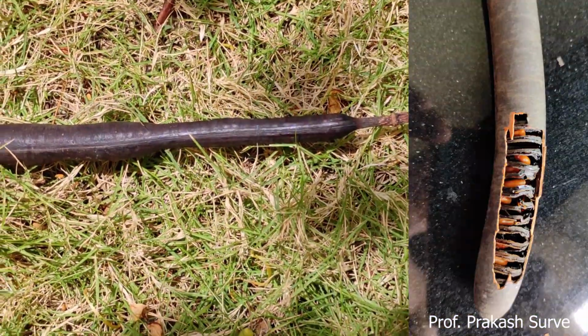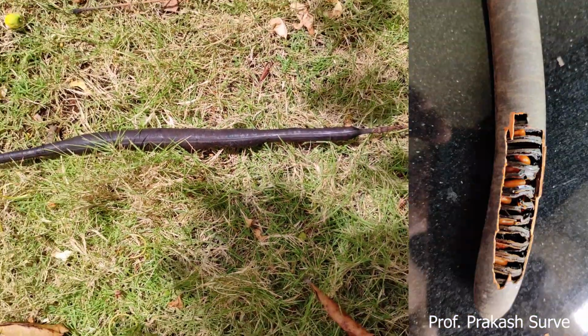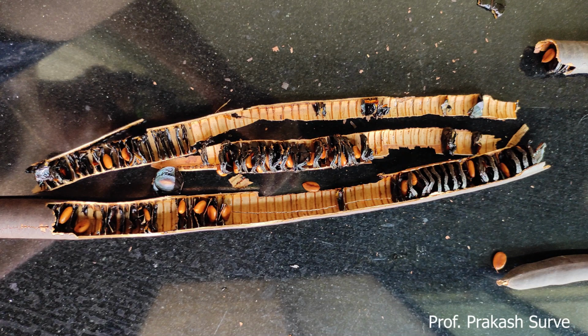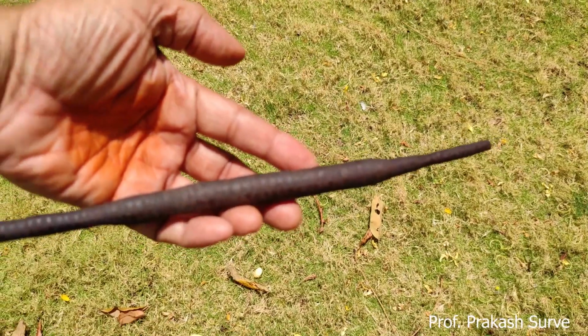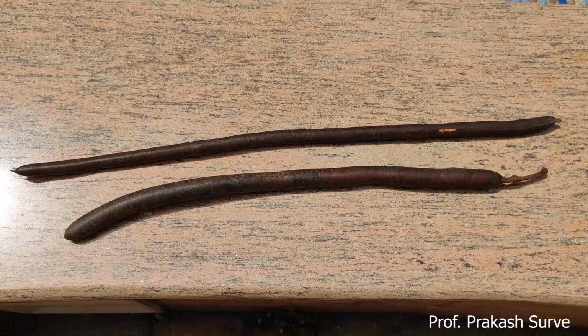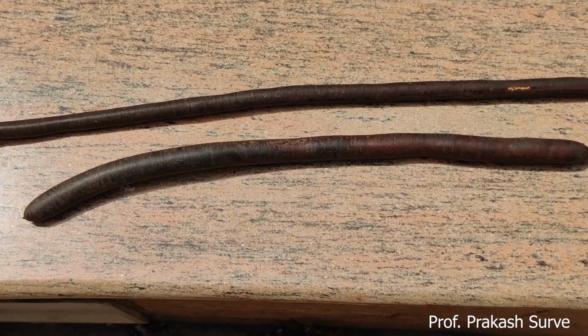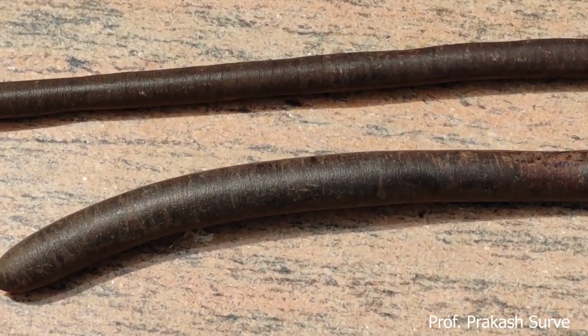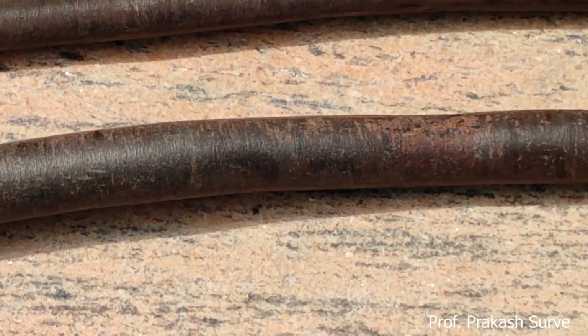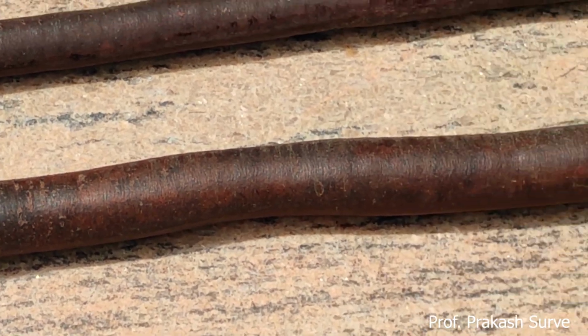This fruit inside shows a number of compartments, with a single seed in each compartment. So 70 to 80 seeds are present in one fruit. Once we break it open, inside we find a number of seeds.